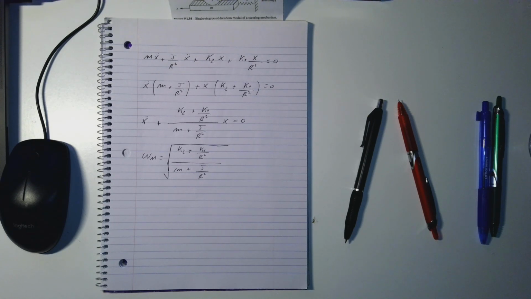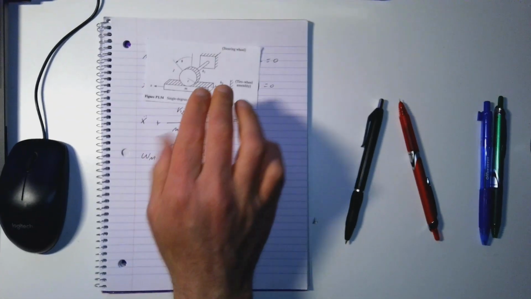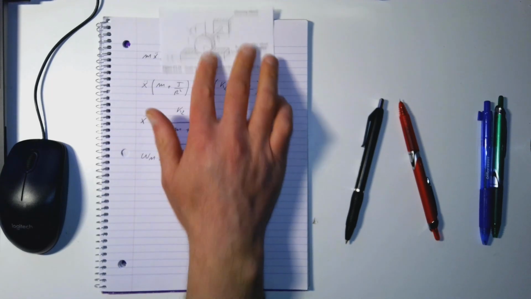So we were able to find the equation of motion by using the energy method for a system that otherwise would have been way more complex using the force method.